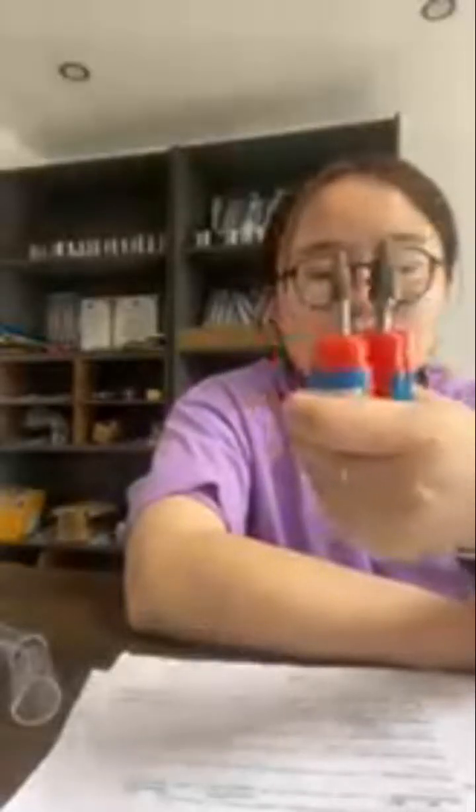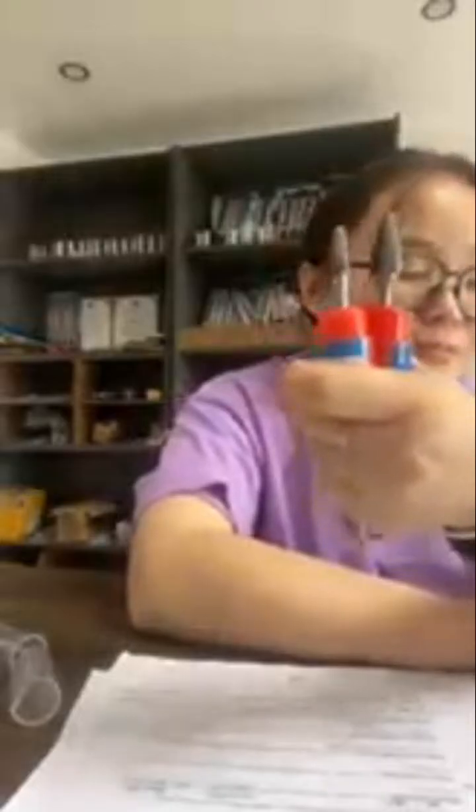And next one, let's look at the shape H. The shape H is film. Film is suitable for machining rounded contour on the sharp corner.